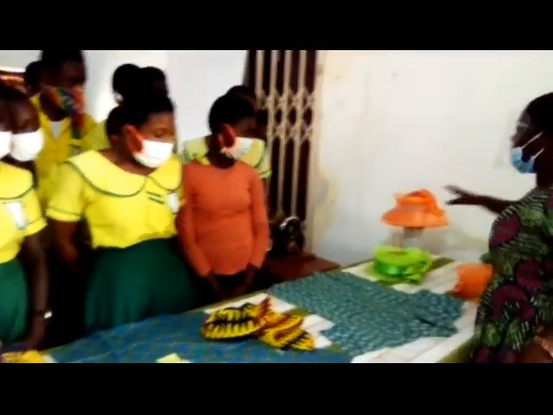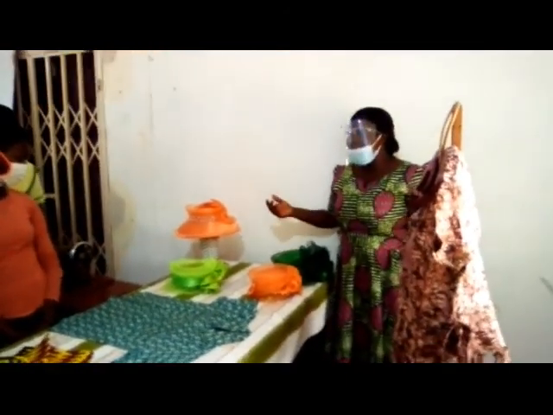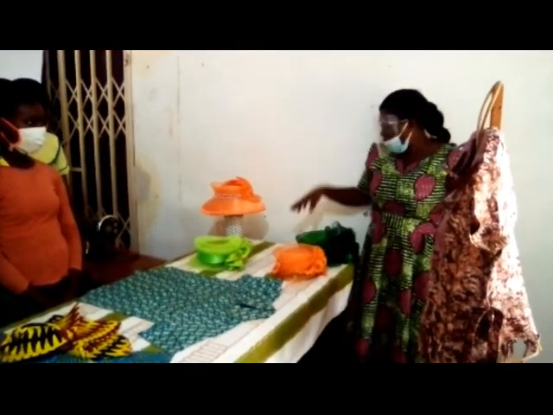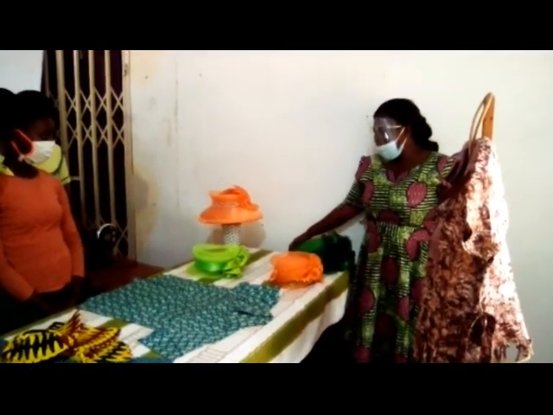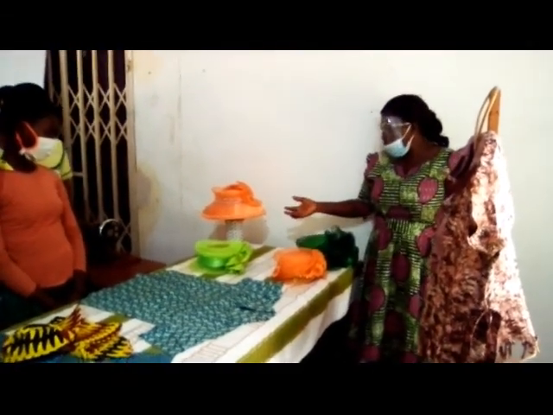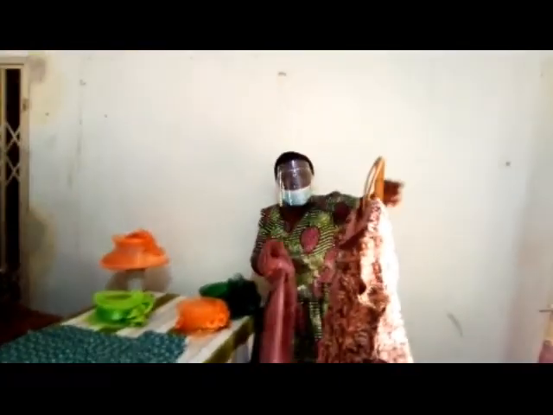We have some hats here. We are on holiday, that is why you could not meet some of the works here. We have some being locked at some workplaces. So these are few hats here that you are seeing. There's also another garment here.